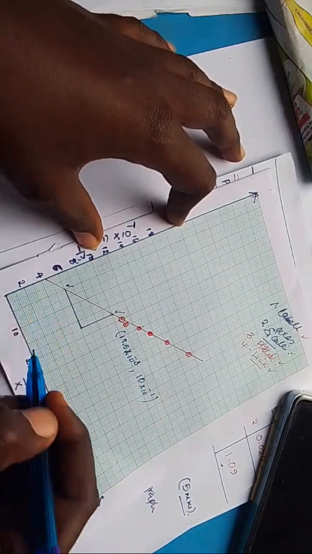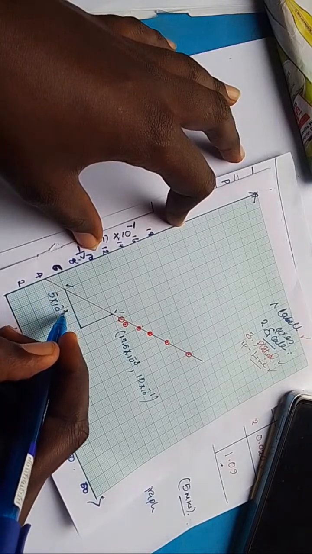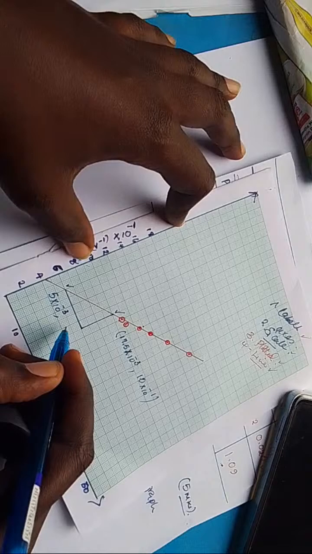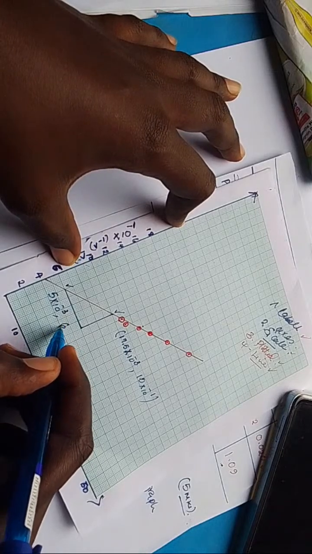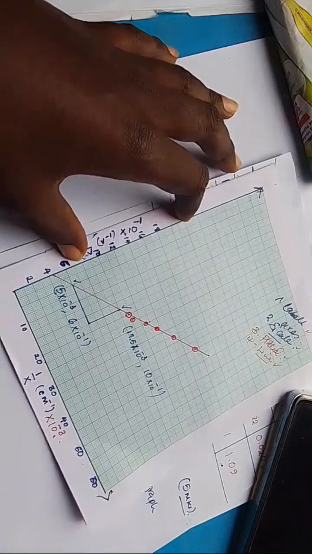Then this one will be 5 times 10 raised to power negative 3 against 6 times 10 raised to power negative 1, like that.